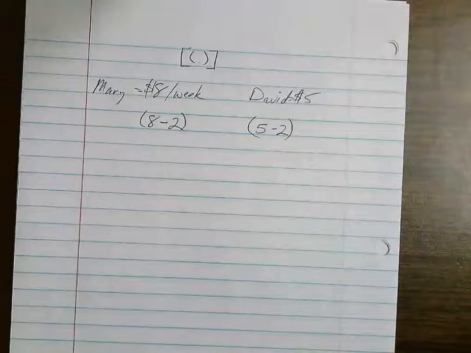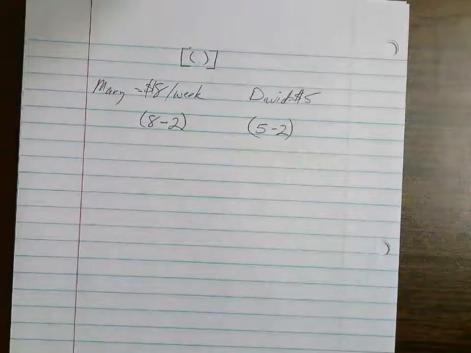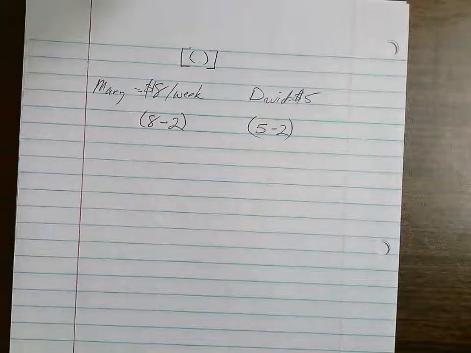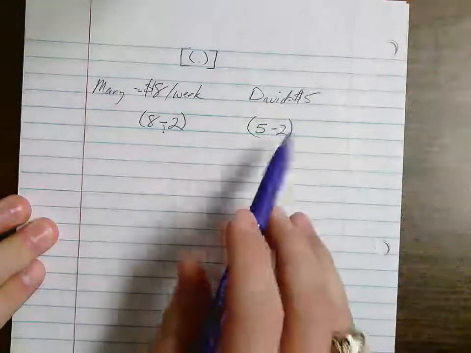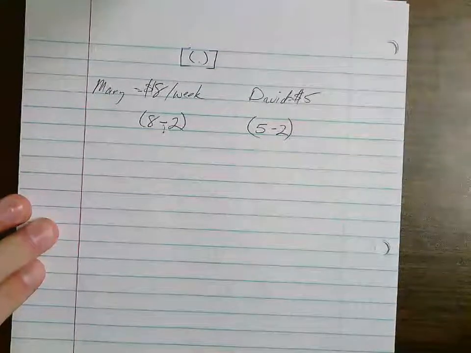Write a numerical expression to show how many weeks it will take them together to save enough money to buy a video game for $45. So we have another piece of the puzzle now. They are saving their money together. This is how much Mary has left at the end of the week. This is how much David has left at the end of the week to save.